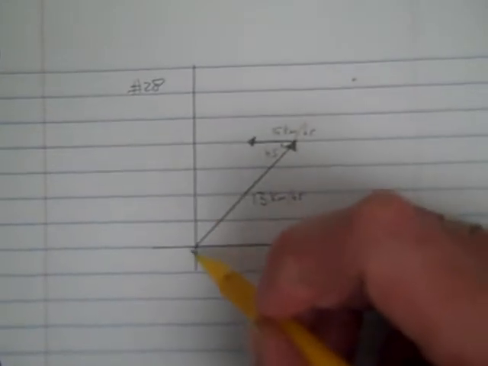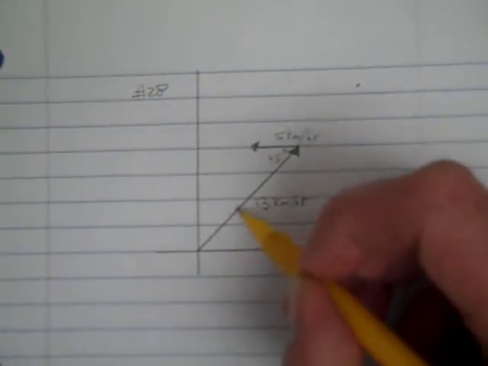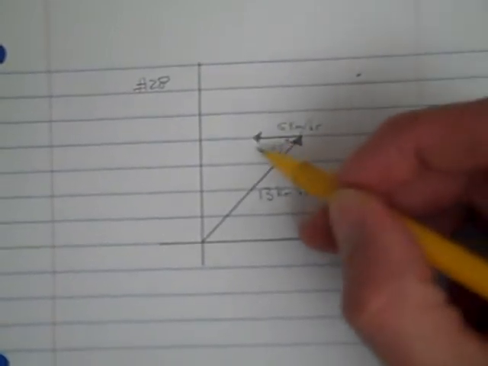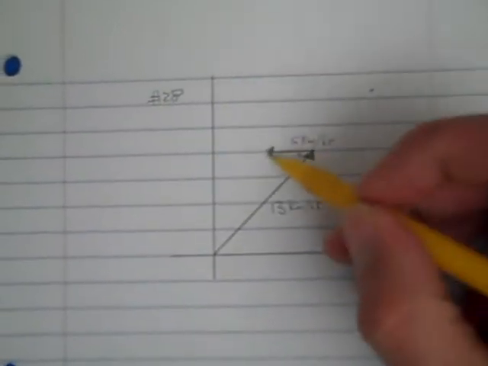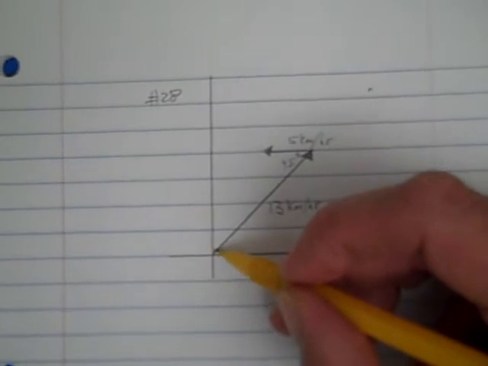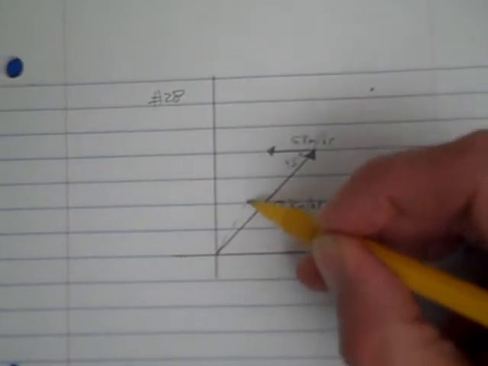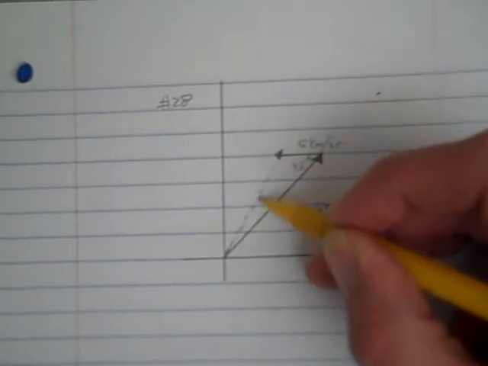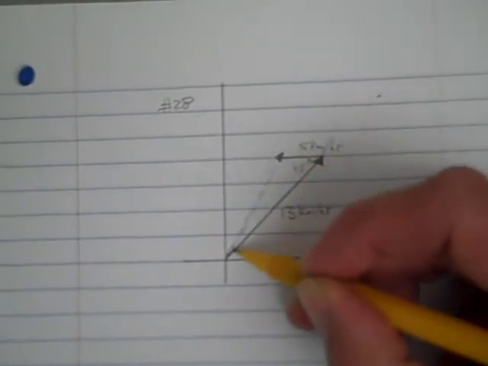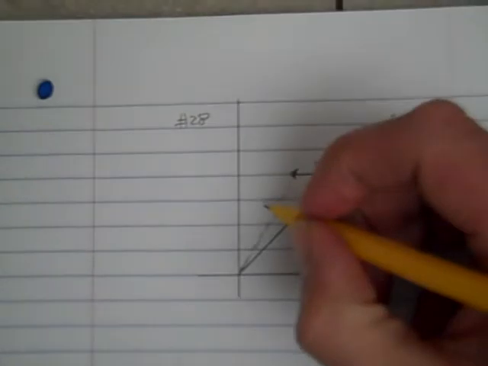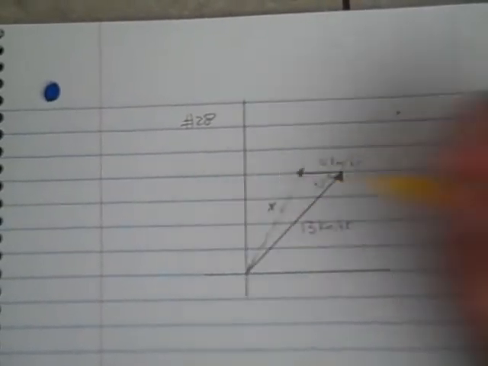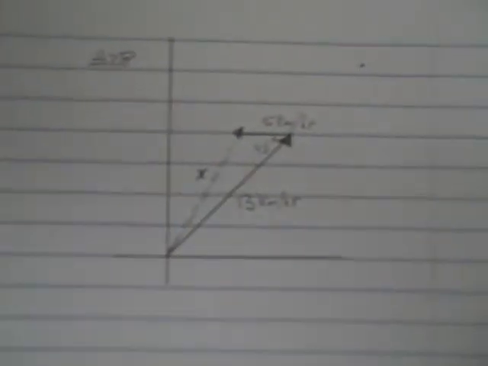So basically, he should be in still water going this way at 13 kilometers per hour, but we have this current here, right? Moving him back this way. So really, we want to see how is that affecting his path as well as his speed, right? So that's going to be this line here. It's going to show his path and his speed. Alright, so we're looking for this leg here. We can call that X. Okay? So we have to kind of look at what information do we have.